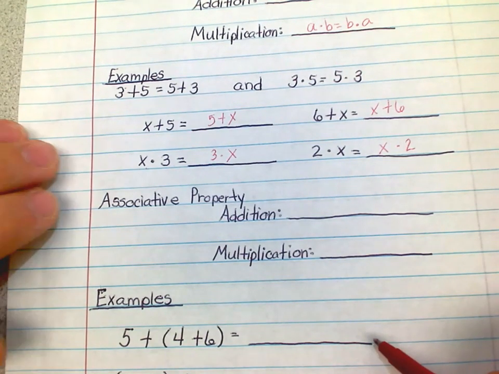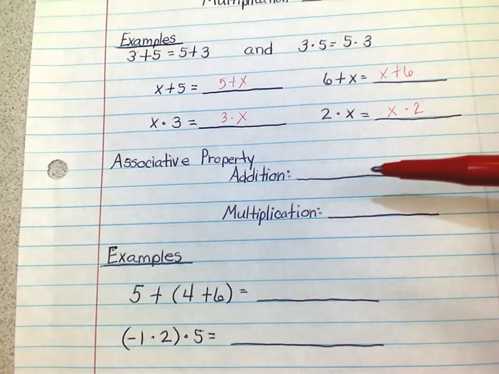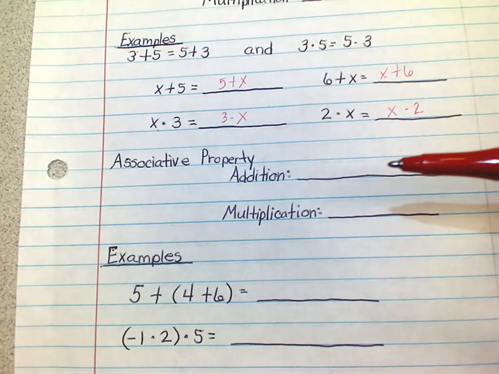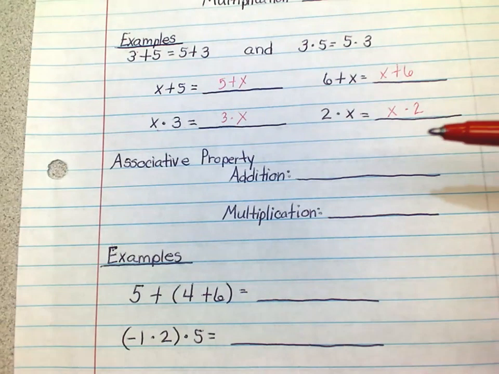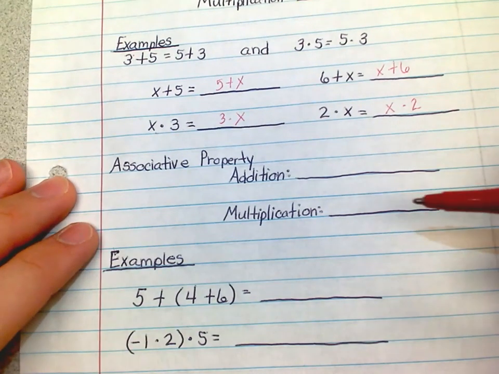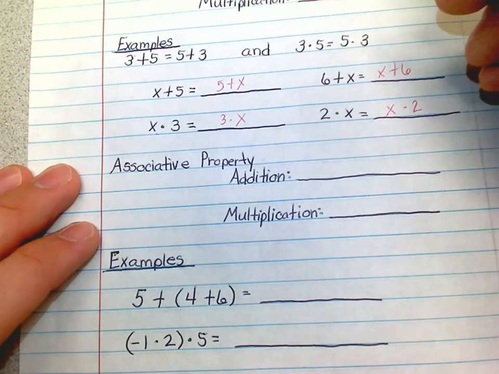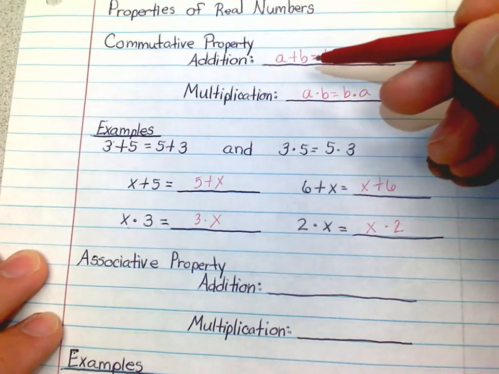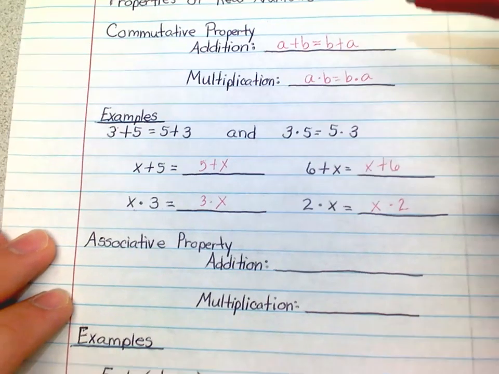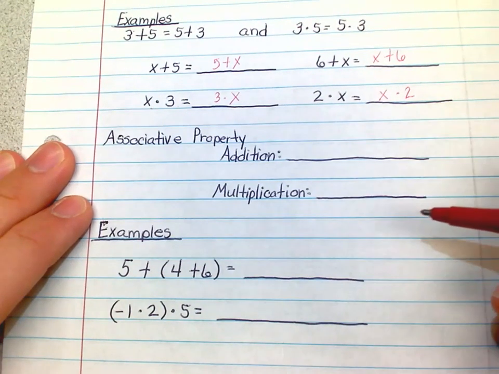Now let's talk about the next property, the associative property. The associative property says that the way three numbers are grouped does not change their sum or product. So if we look at addition, just like up here with commutative, where we had A and B, we're going to have A, B, and C because we're going to deal with three numbers.